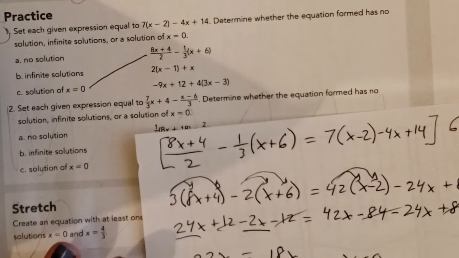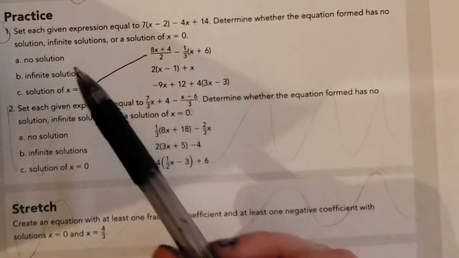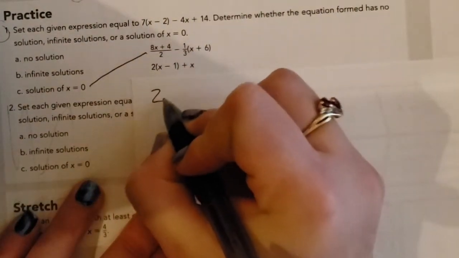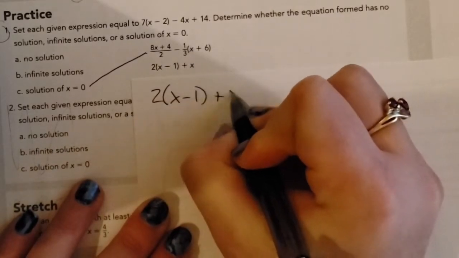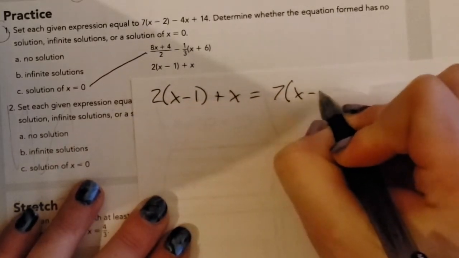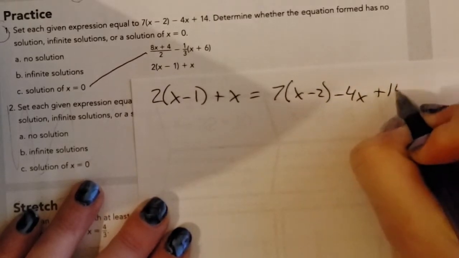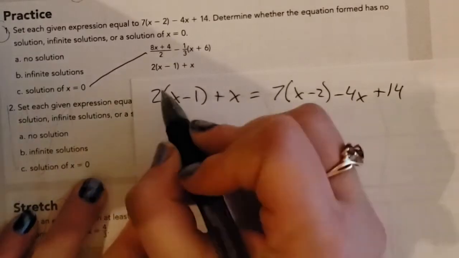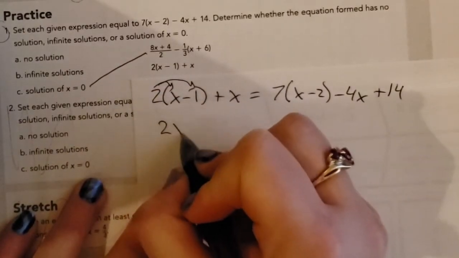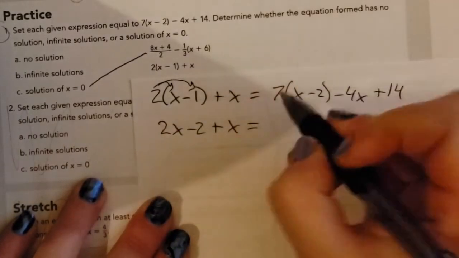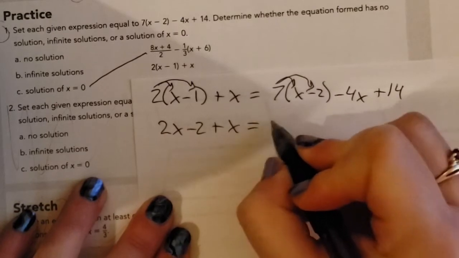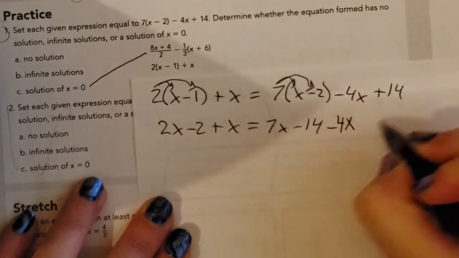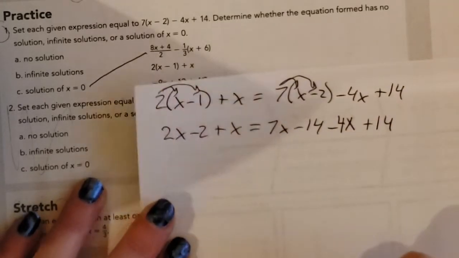So now I'll do the same thing with the other problems, so now our options are no solution and infinite solution. So we'll set these equal. We don't have any fractions to get rid of this time, so that's nice and easy. We'll start with just distributive property. Also distributing the 7 on the other side to both parts. And then combine like terms on each side.